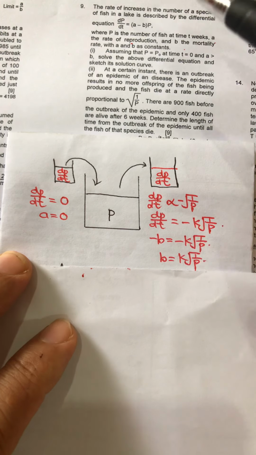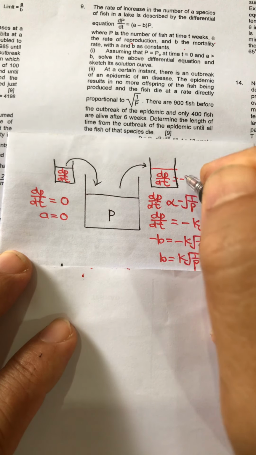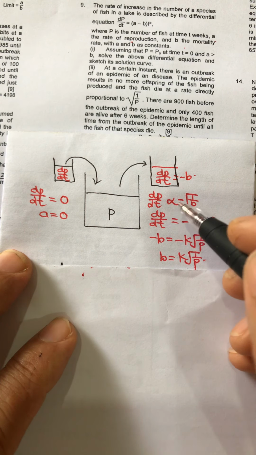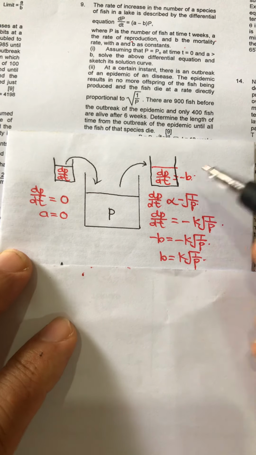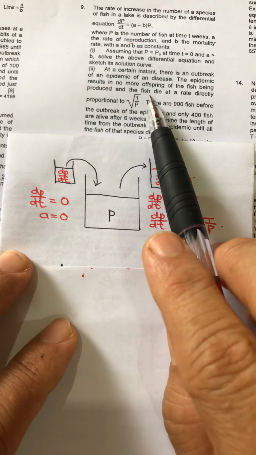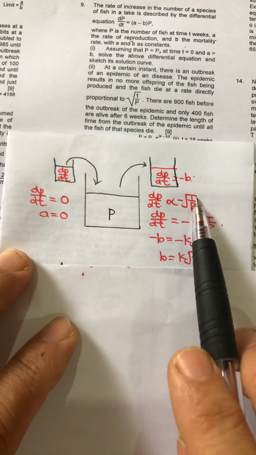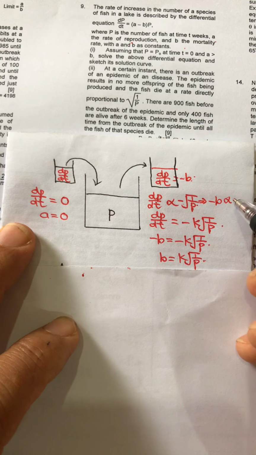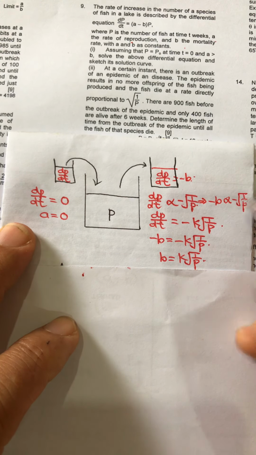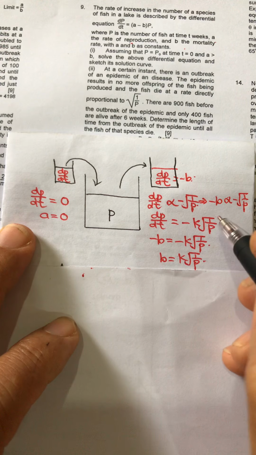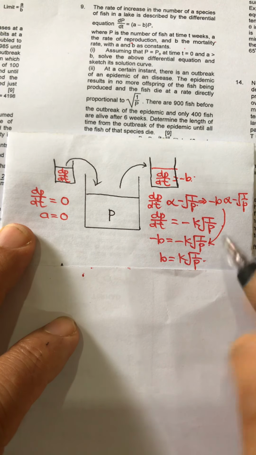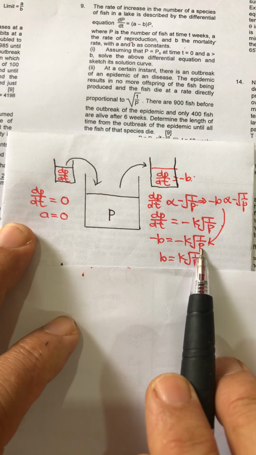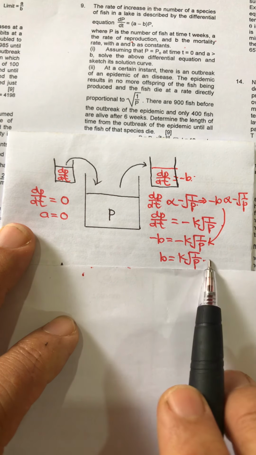How fast they die. Actually, how fast they die just now is negative B, isn't it? This is negative B. And then they said this negative B is proportional to this. That is the rate. The fish die at a rate directly proportional, that means negative b is proportional to negative square root 1 over p. So negative b will be equal to negative k square root 1 over p, isn't it? Therefore your b will be this.